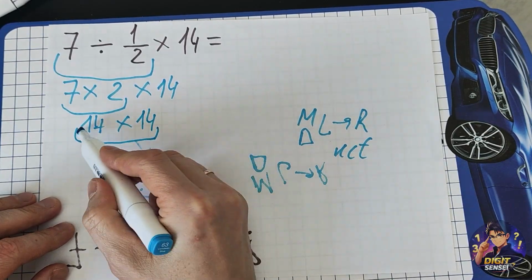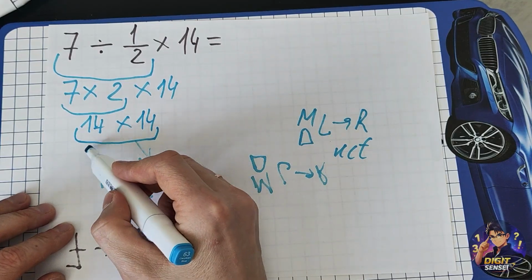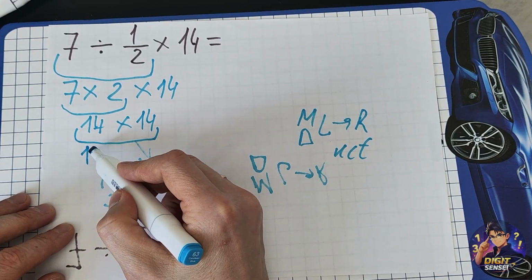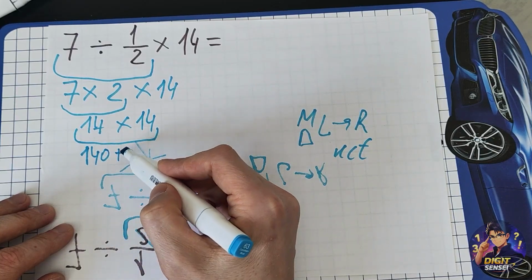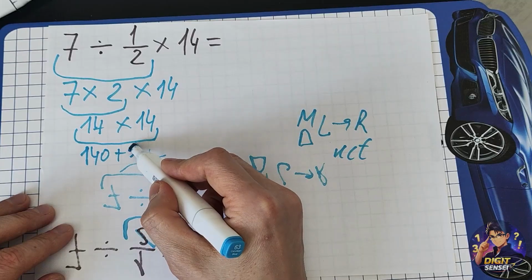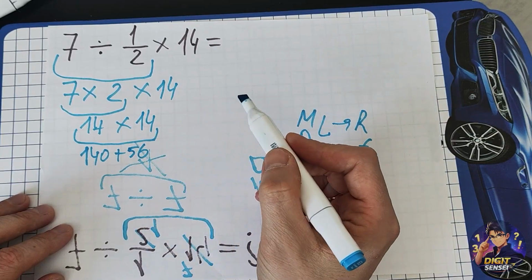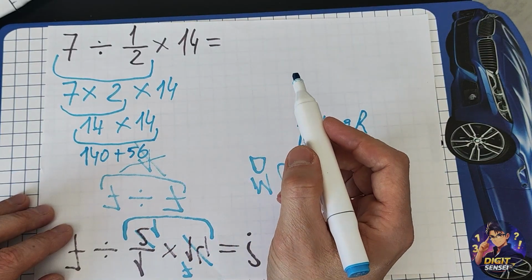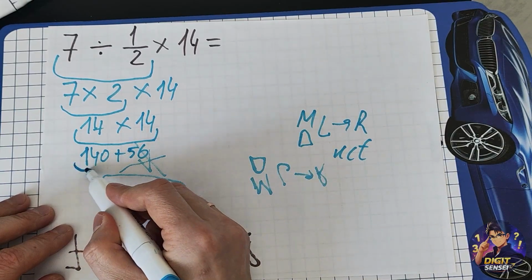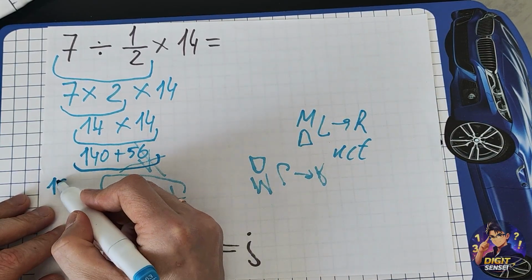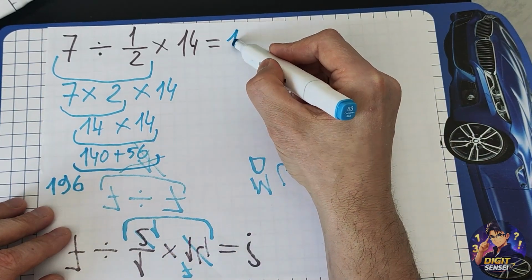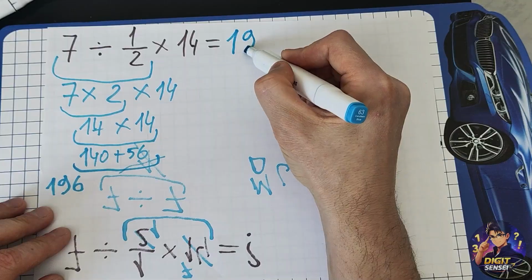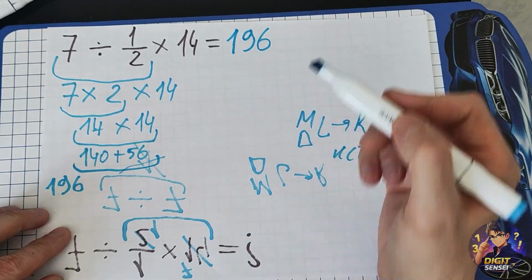10 times 14 gives us 140. So 140 plus 4 times 14 gives us 56. So 140 plus 56, which equals 196. And this is our final answer to this problem. The correct answer is 196.